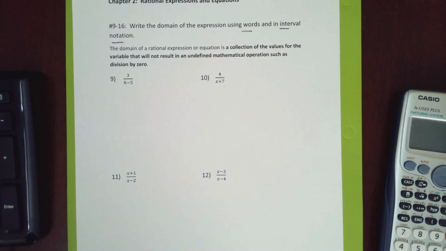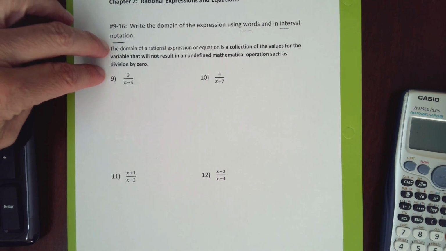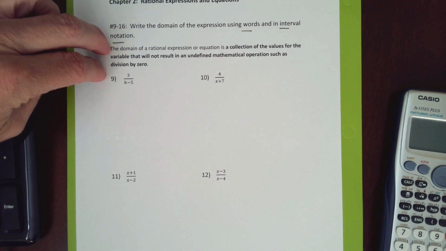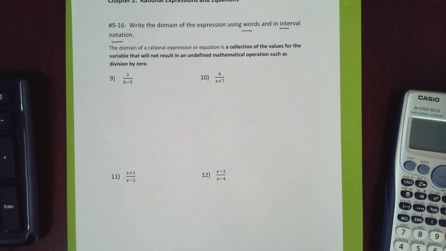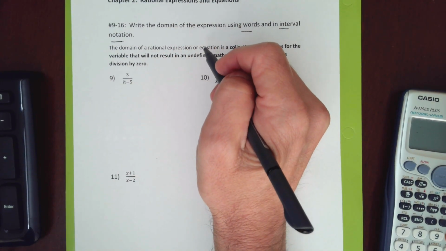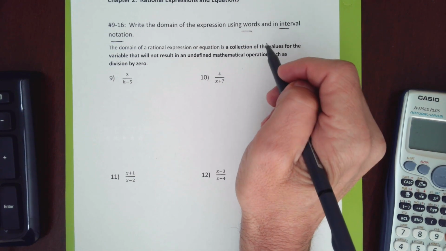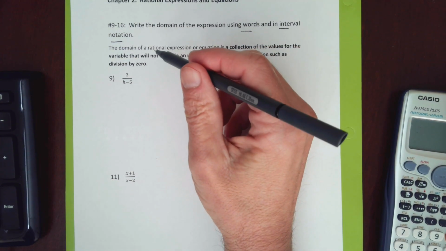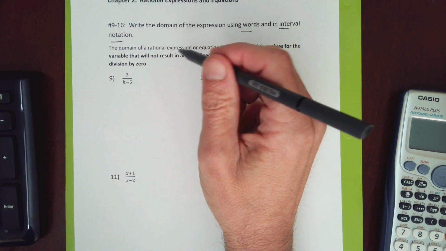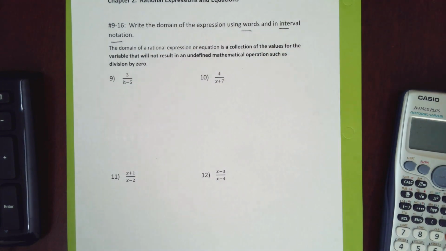So this is a new concept that I'll try to define, and because I'm so cruddy at making up definitions on the fly, I typed one here. It says the domain of a rational expression or equation, the problem could have an equal sign, is a collection of values for the variable that will not result in undefined. I must have cut and pasted this from somewhere, so let me try to clean this up. I read it at one point and I liked it, but now I don't like it.